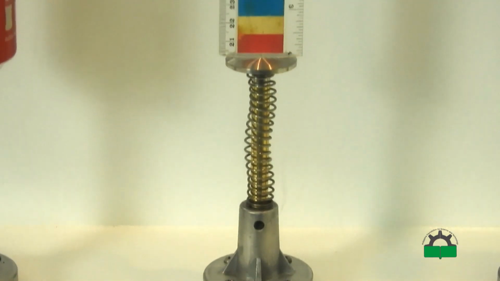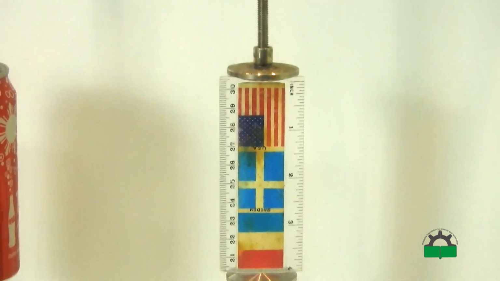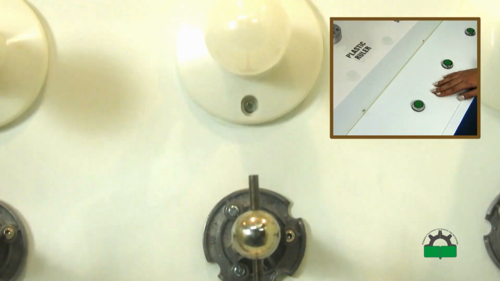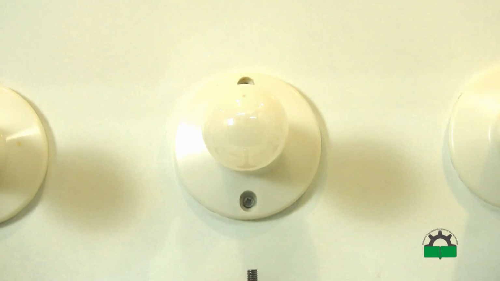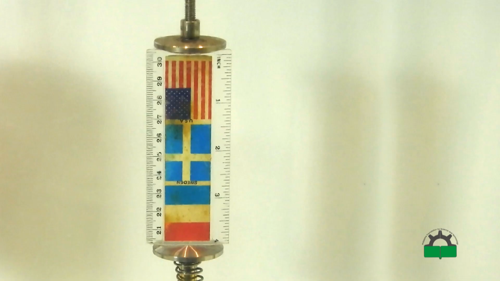How about the fourth item? It is a plastic ruler. Is it a conductor or an insulator? Oh, the bulb does not light up. The plastic ruler is an insulator.